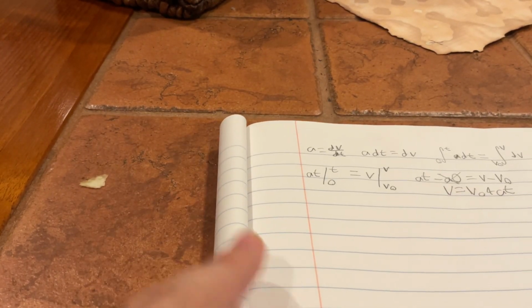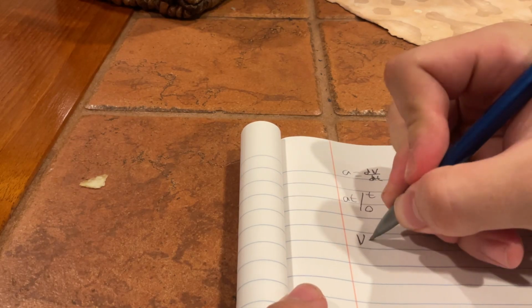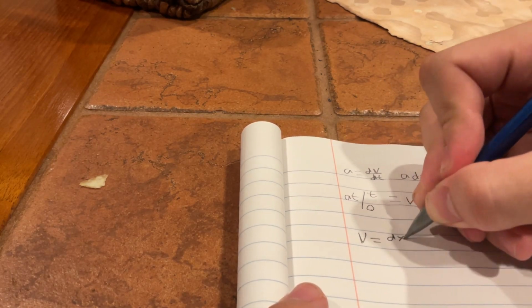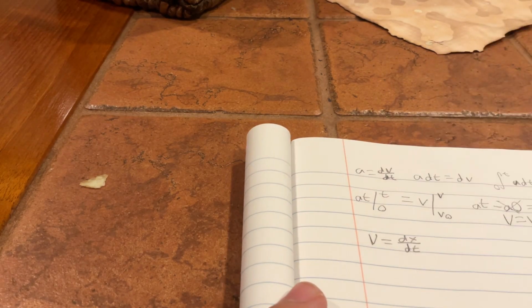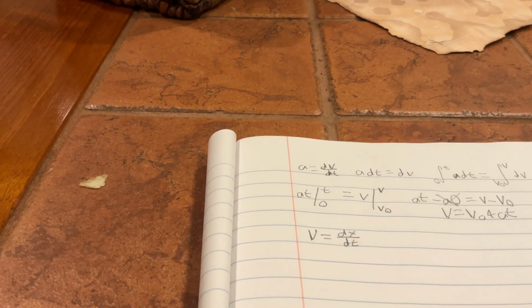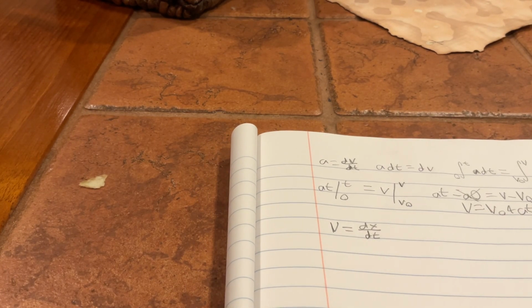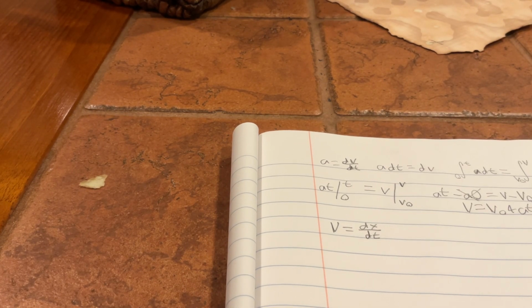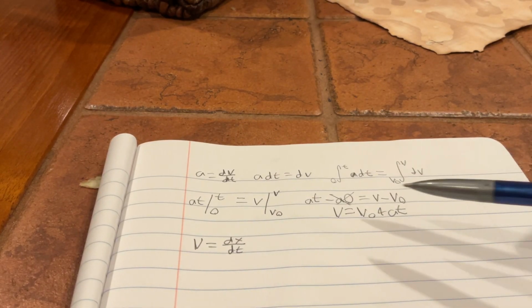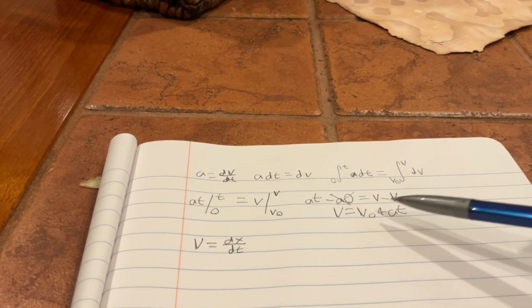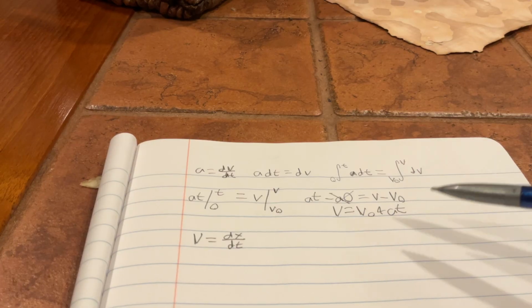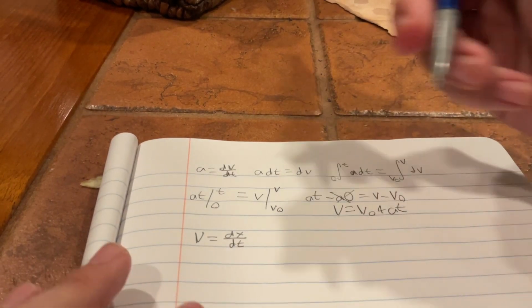Next, we are going to begin with v equals dx/dt. Our first step here, however, will not be to multiply dt over. Instead, we are going to take our previous solution, v equals v naught plus at, and substitute that in for v equals dx/dt.